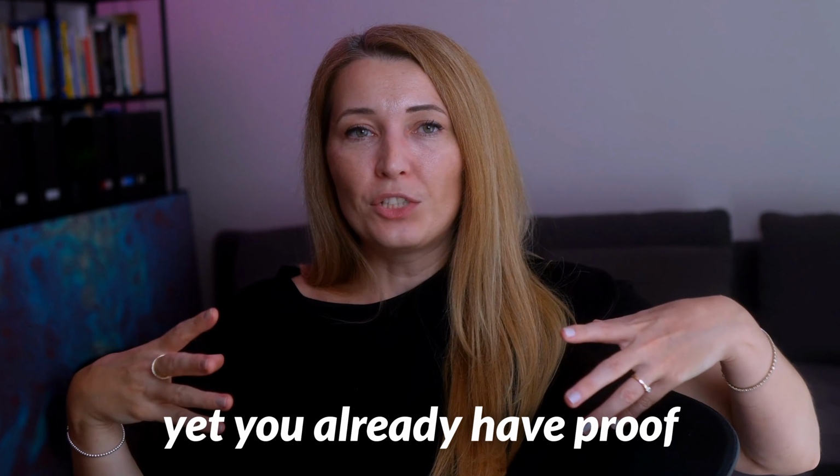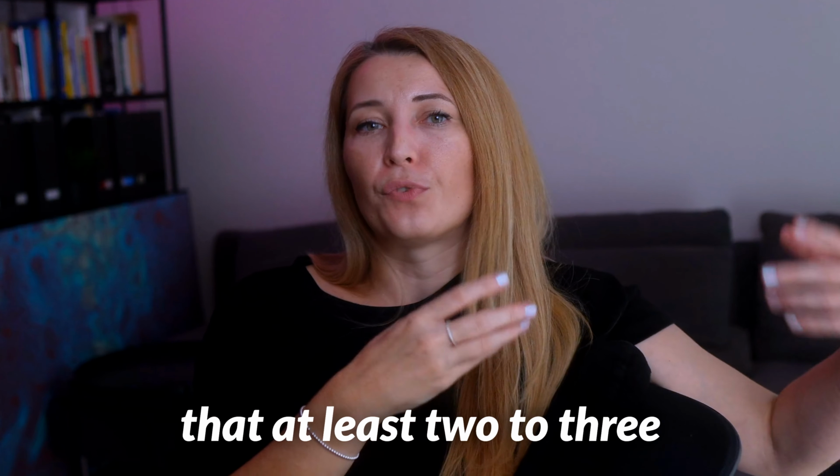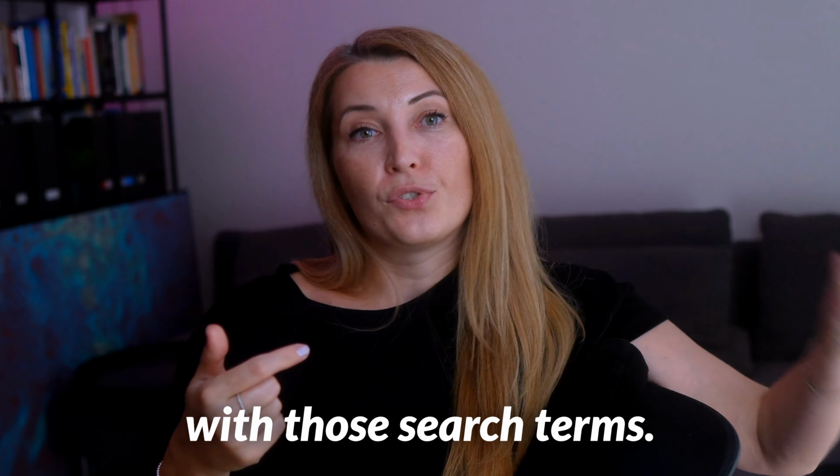And also this way you can see, hey, if I'm going to move this keyword into an exact match or maybe phrase match or maybe even broad match, do I have the chance to replicate the previous success from the campaign? So it's still a testing phase, yet you already have proof that at least 2 to 3 sales were generated with those search terms.